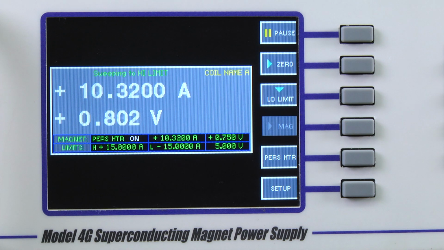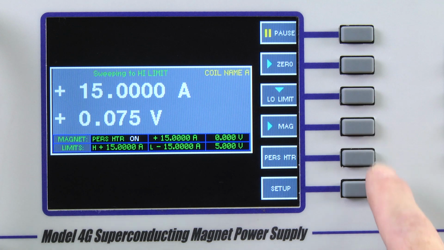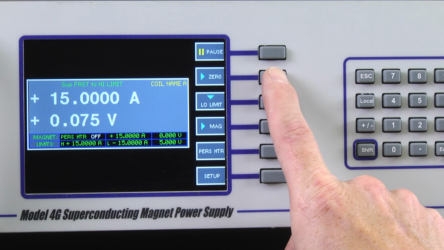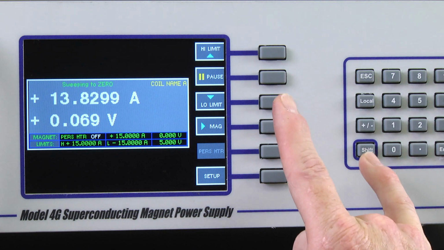If your magnet is equipped with a persistent switch, once the desired field has been achieved, select the Persistent Heater soft key. Then confirm Heater Off soft key, which will turn off the switch heater and place the system in persistent mode. The 4G can now be powered down by selecting the 0 soft key, which will ramp down the power supply. To rapidly discharge the power supply, select Shift 0.